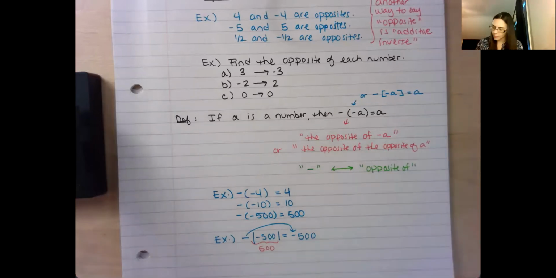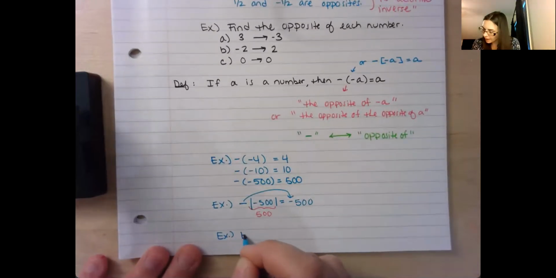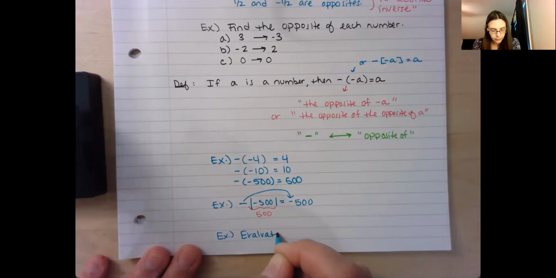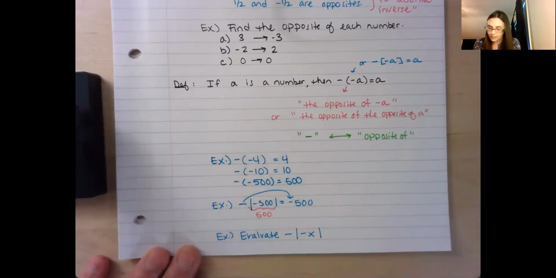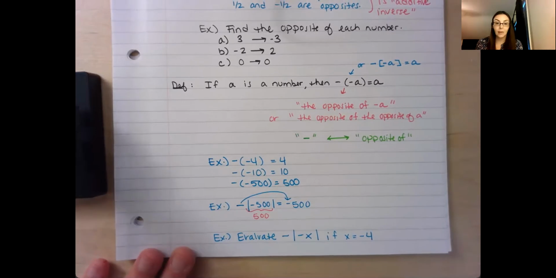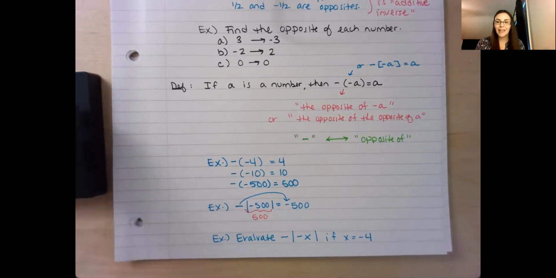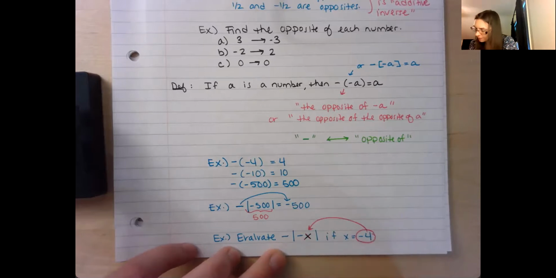Actually, let's do one more example here. Okay, so let's evaluate negative absolute value of negative x if x equals negative 4. Now, making this a little bit harder here. So thinking back to evaluating expressions, what we're going to do is take that x and replace it with this negative 4 here.